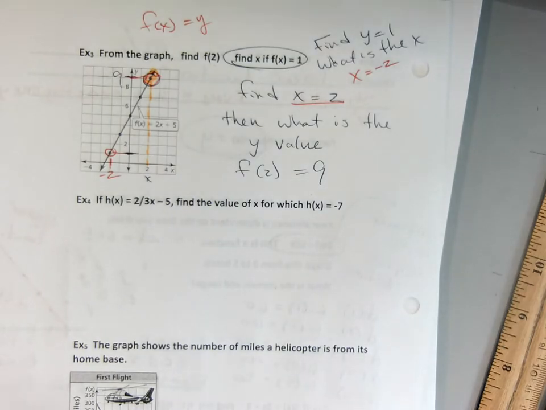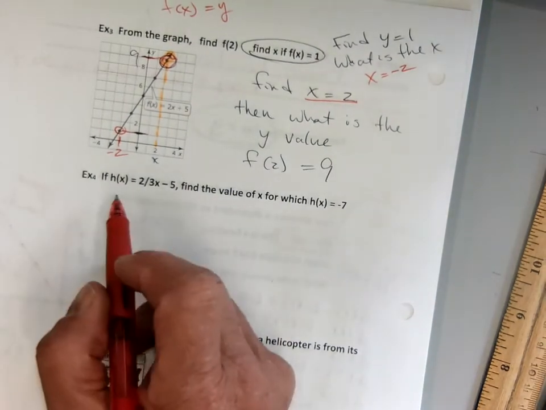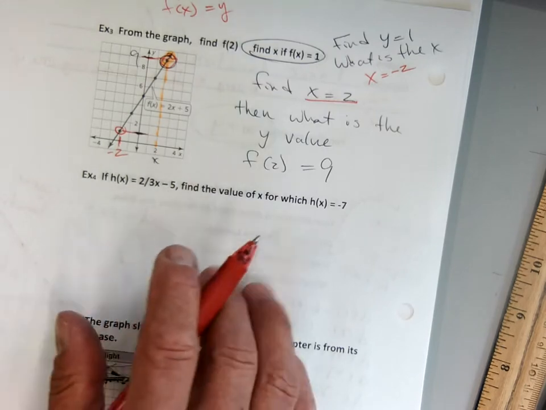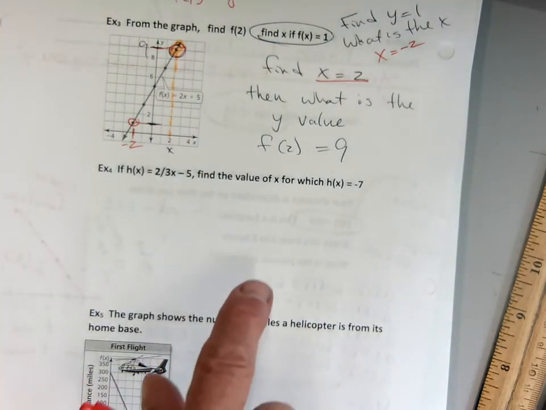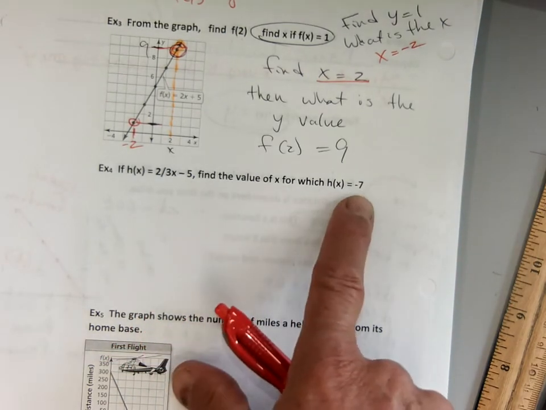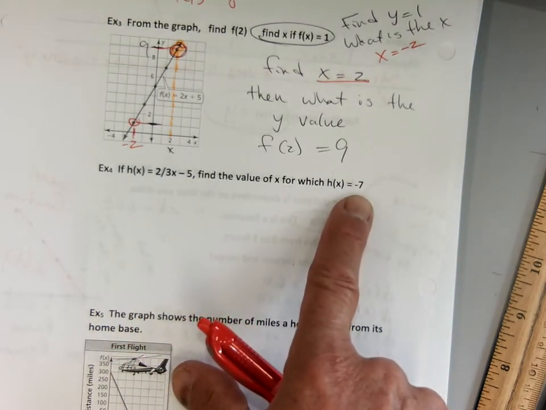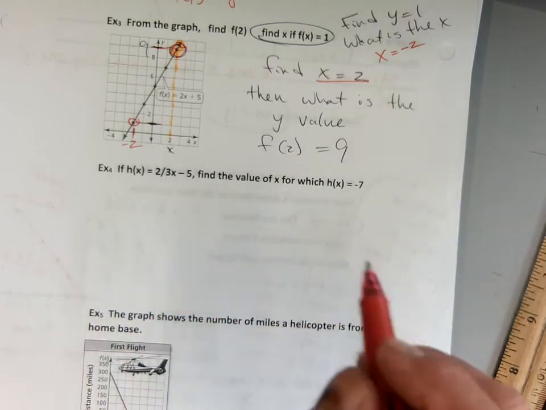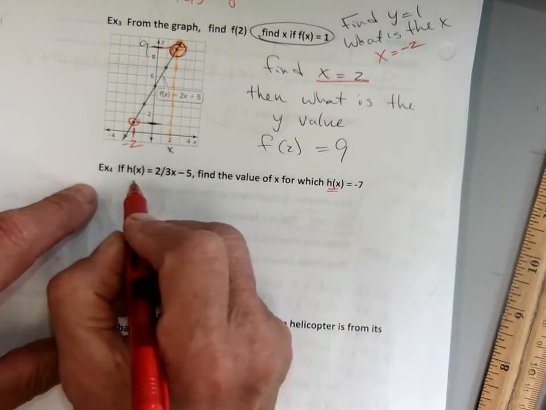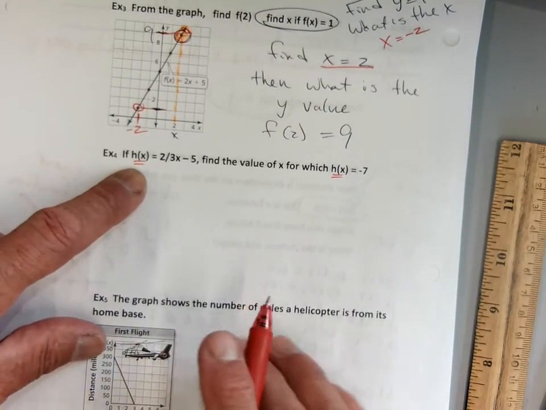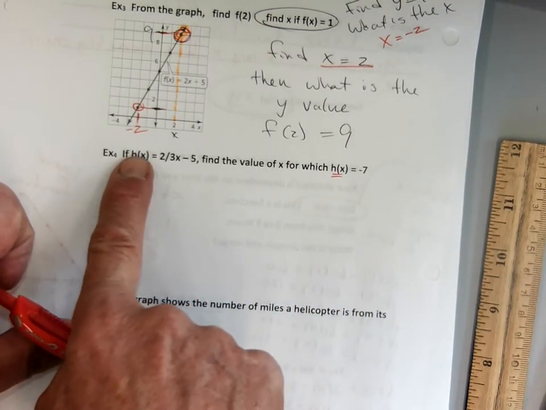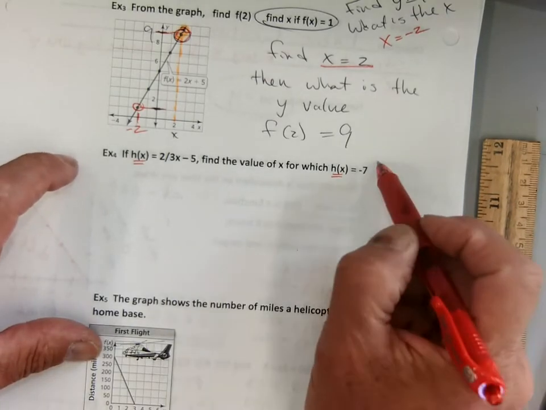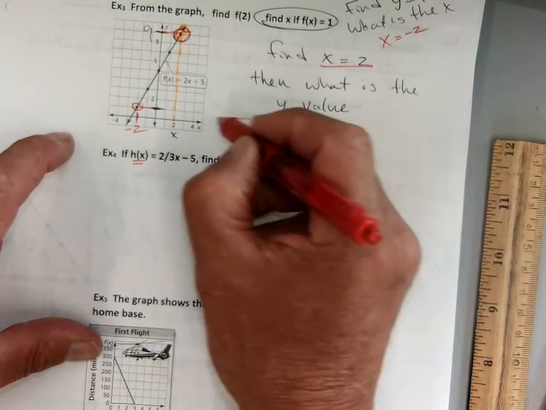Okay, number 4. h of x. So f of x, h of x, sometimes we give them different names because we've got too many functions going on, so we've got to name them different things. Find the value of x for which h of x equals negative 7. Now don't make this hard. h of x equals negative 7. So I'm going to put negative 7 right there.